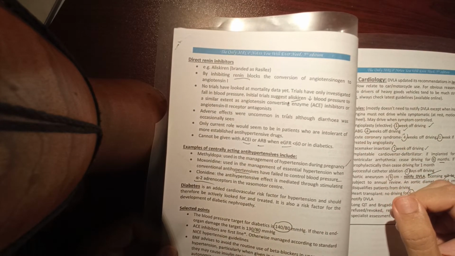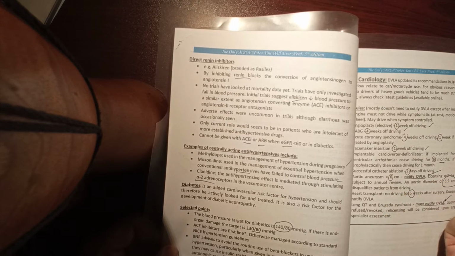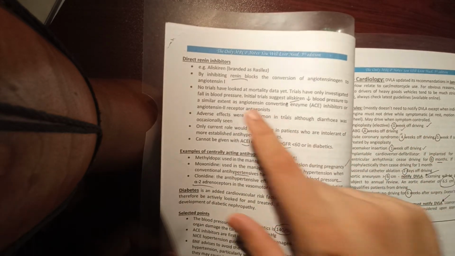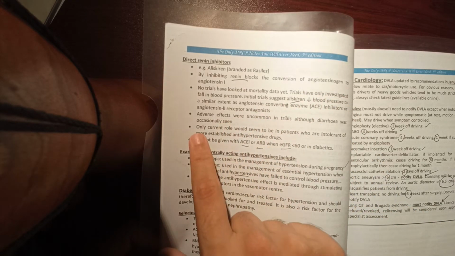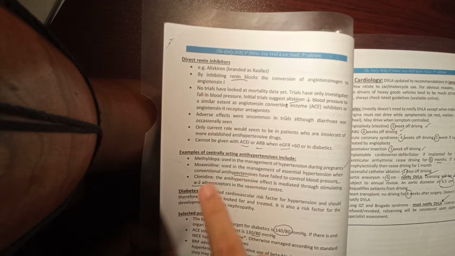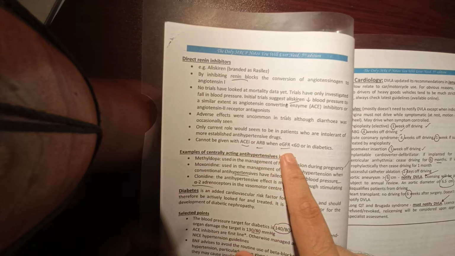Okay, one of the other things that you can give for hypertension, direct renin inhibitors like aliskiren. By inhibiting renin, it blocks the conversion of angiotensinogen to angiotensin 1. So it's basically blocking renin activity. No trials have looked at mortality data yet, and this is just about aliskiren. Adverse effects are uncommon. Only diarrhea is seen. The only current role would seem to be for patients who are intolerant of an ACE inhibitor or ARB when eGFR is less than 60 or in diabetics. So with renal impairment, you can't be giving a direct renin inhibitor.